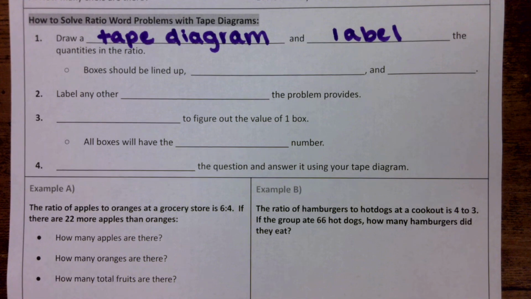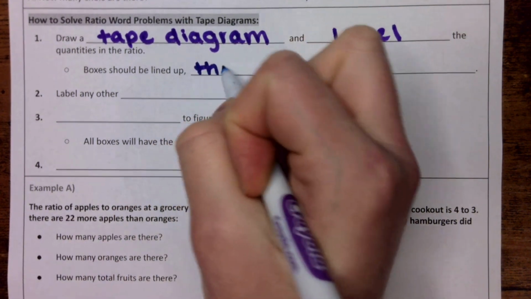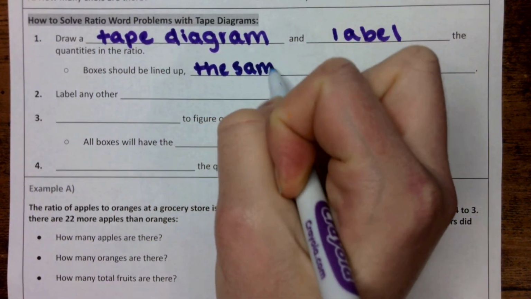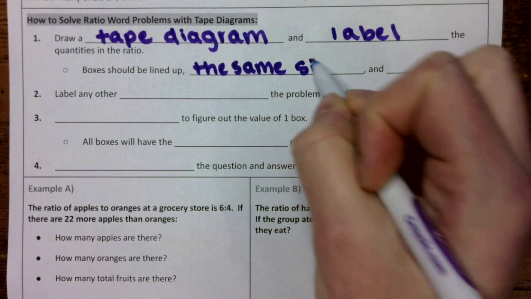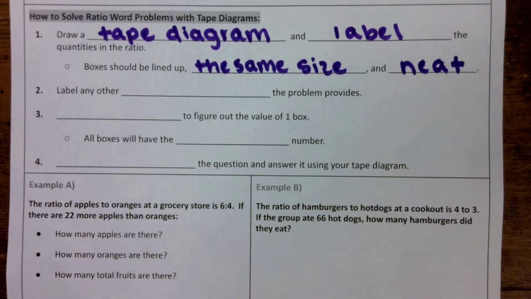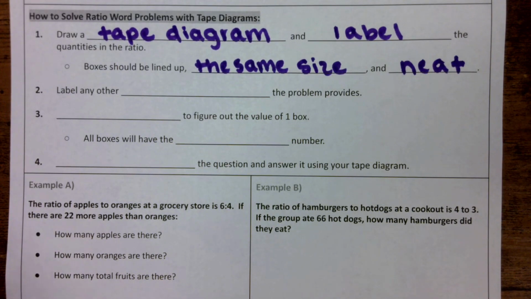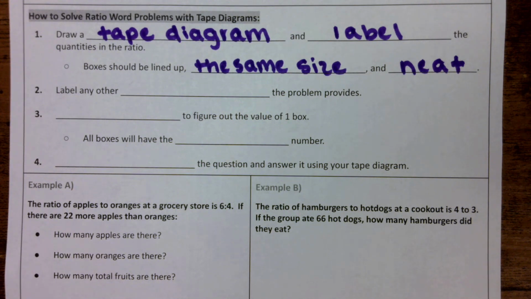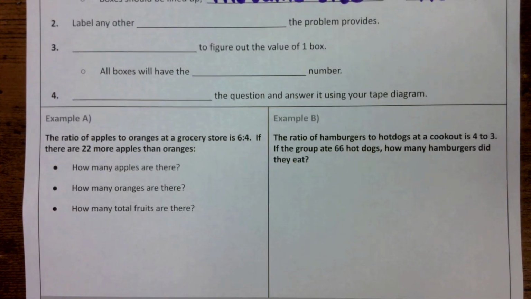Boxes should be lined up, the same size. Every box should be the same size and neat. So we're actually going to practice just step number 1 with the examples below, and then we'll take notes on step number 2. So let's draw tape diagrams for example A.